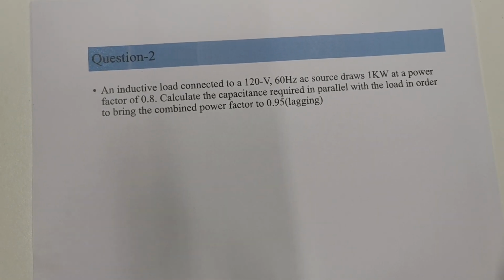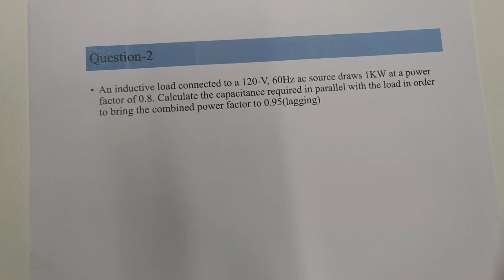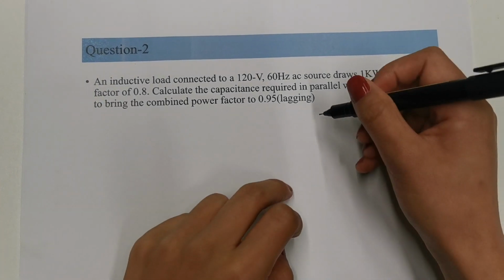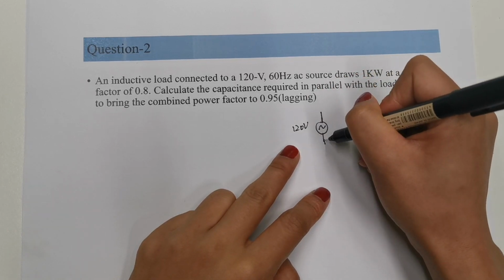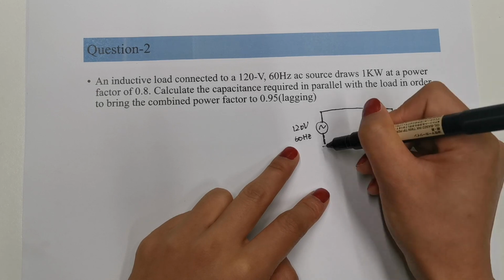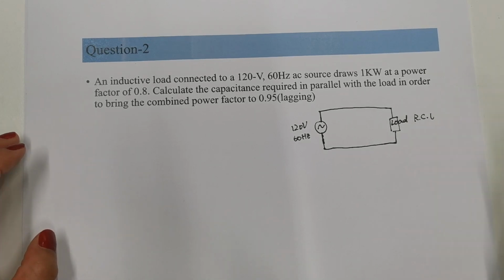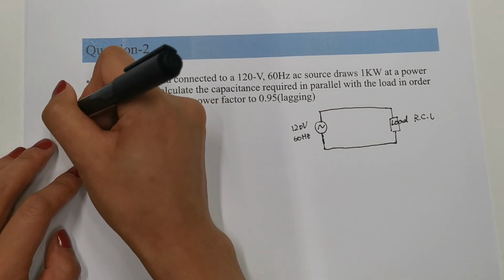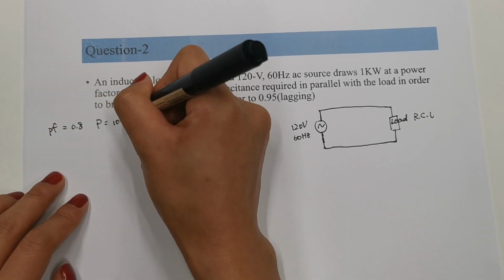An inductive load connected to a 120 volt 60 Hz AC source draws 1 kilowatt at a power factor of 0.8. Calculate the capacitor required in parallel with the load in order to bring the combined power factor to 0.95. Let's first draw the circuit. We first have a 120 volt AC source, and we connect it to a load. In this load, we might have resistor, capacitor, or inductor. We don't know that. But we know that our power factor is 0.8. Our power is 1000 watts.